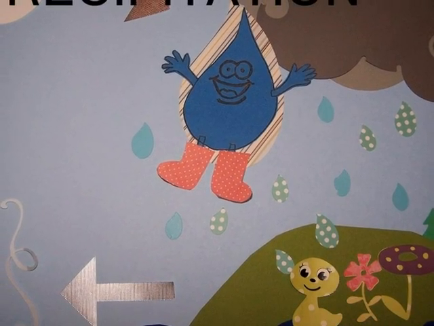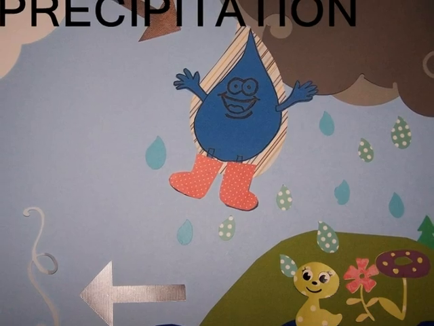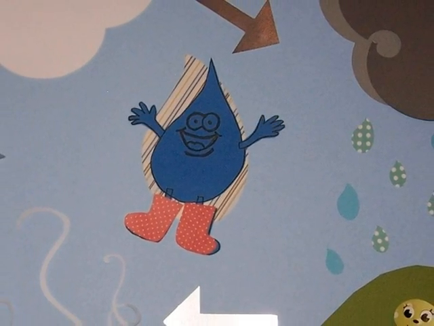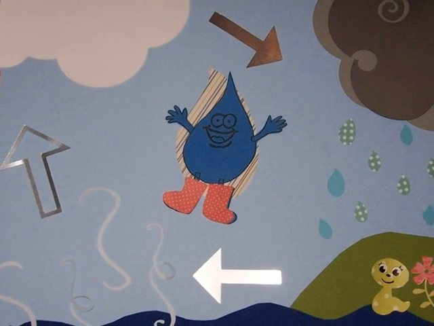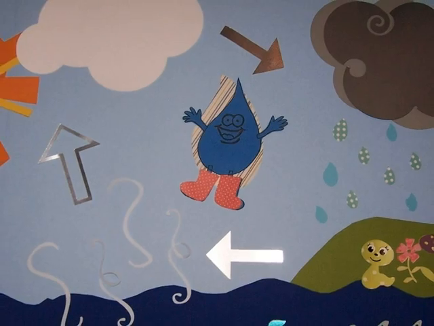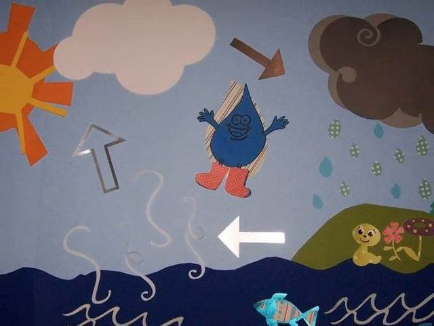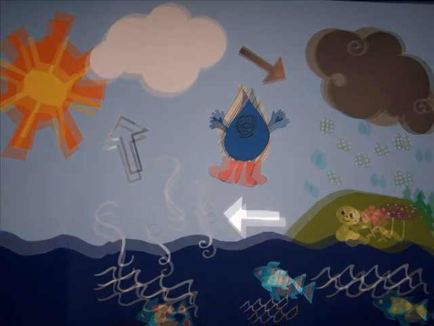That's right, precipitation. What's precipitation, Rusty? Precipitation is a fun part where the cloud gets too heavy from me and all my friends and we fall from the sky as rain or snow.